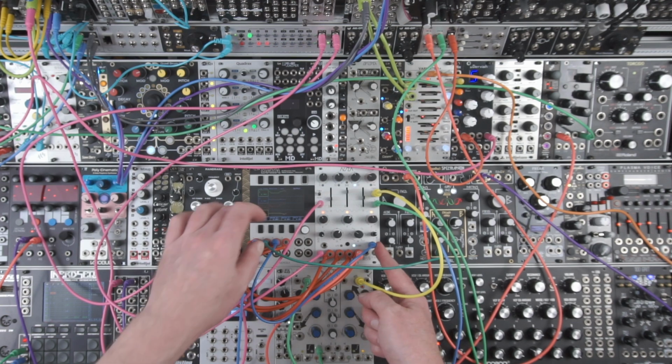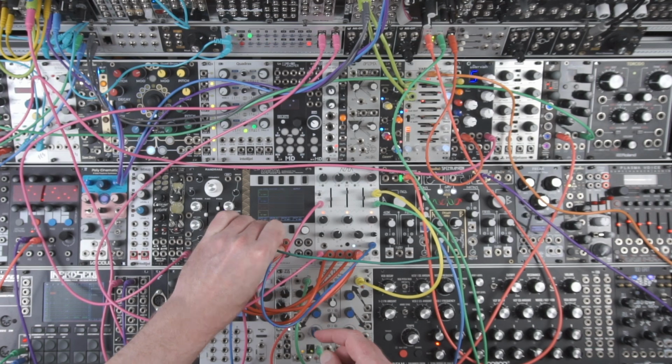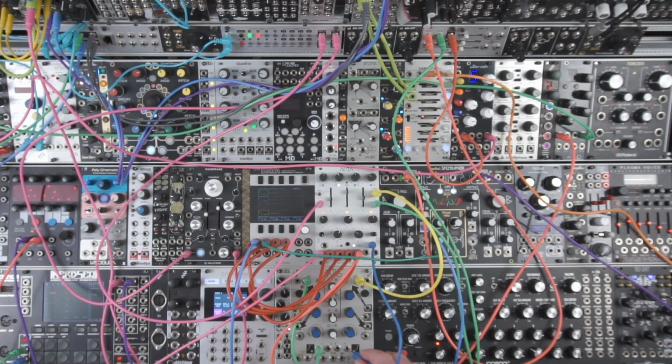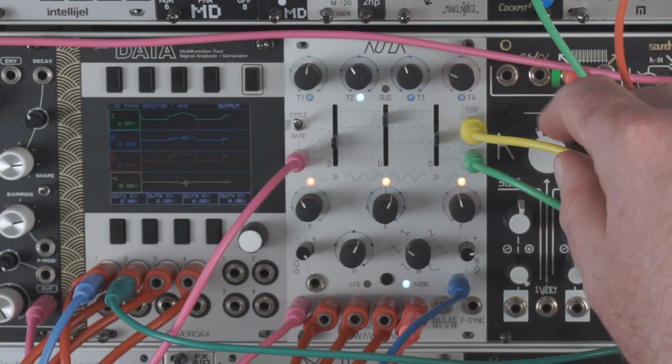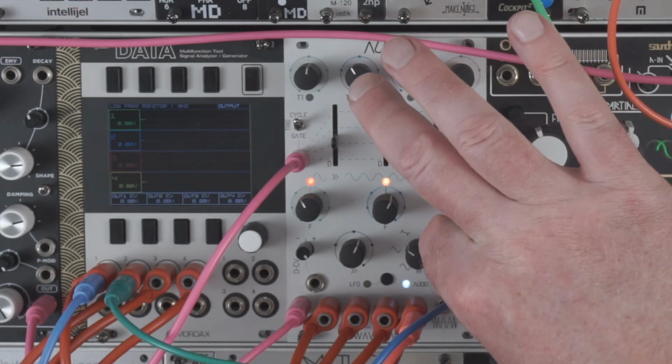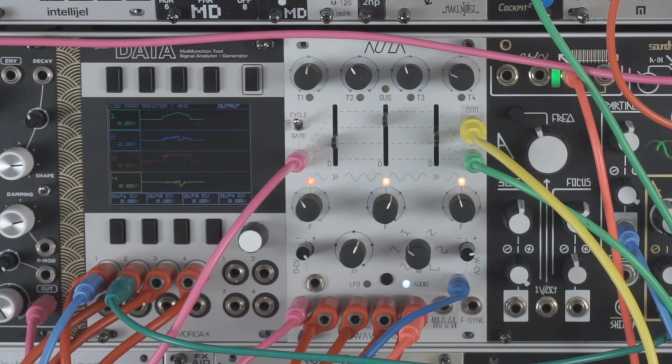You could maybe even use that to change the waveform here as well. Oops, wrong one. Let's take the output. So from these stages, we are getting an envelope to change the waveform there a little bit, which can be cool.